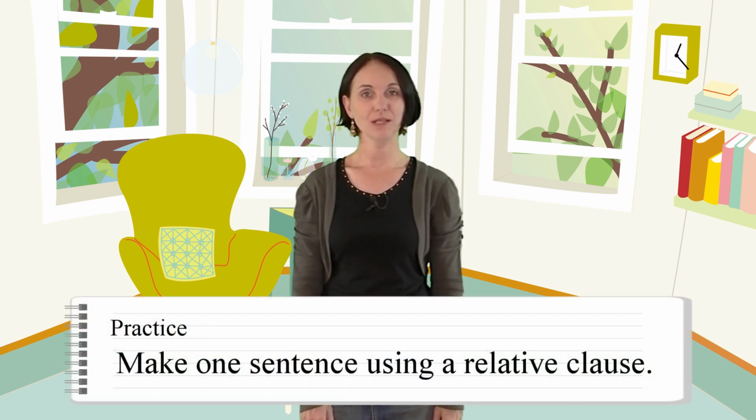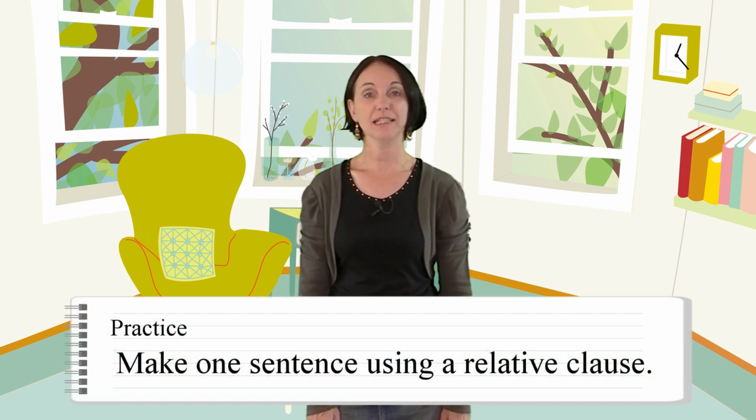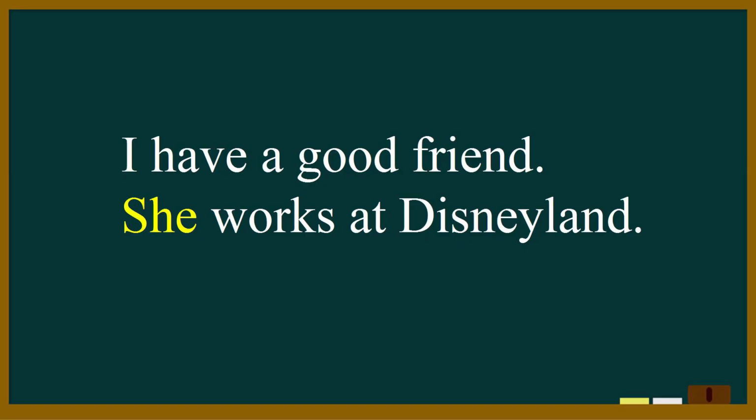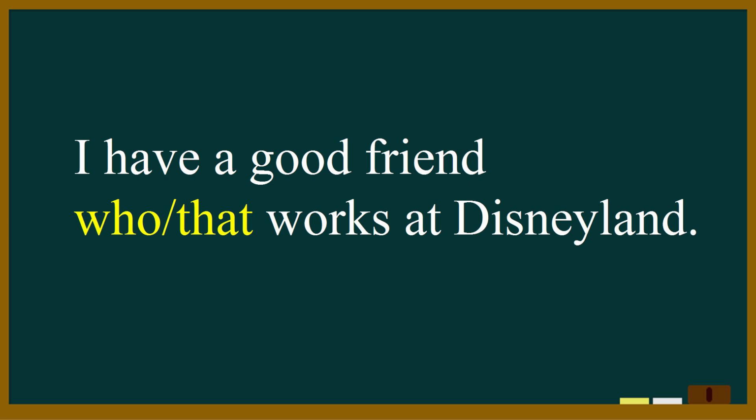Now it's your turn. I have an activity for you. Use who, which, or that to connect two sentences. You can drop relative pronouns in some cases. Let's practice. I have a good friend. She works at Disneyland. I have a good friend who, that, works at Disneyland.